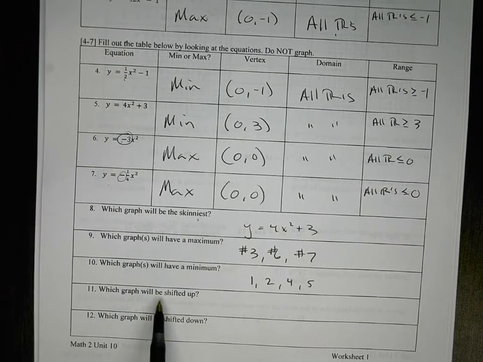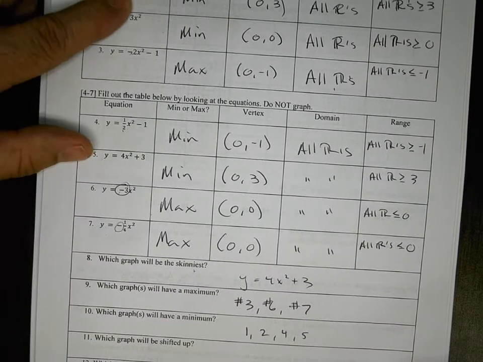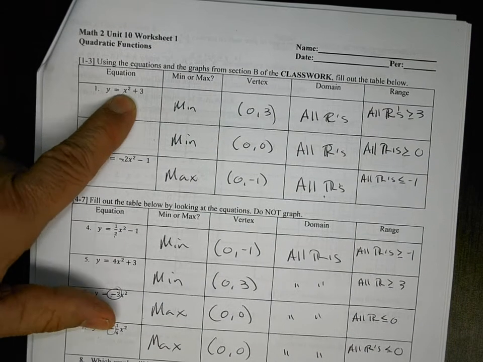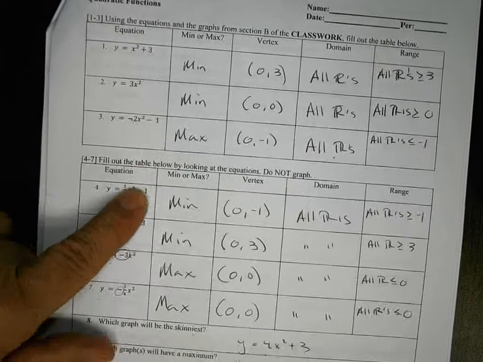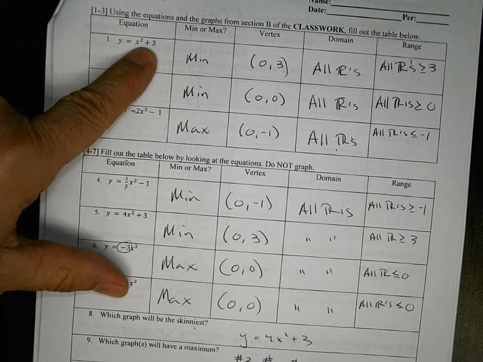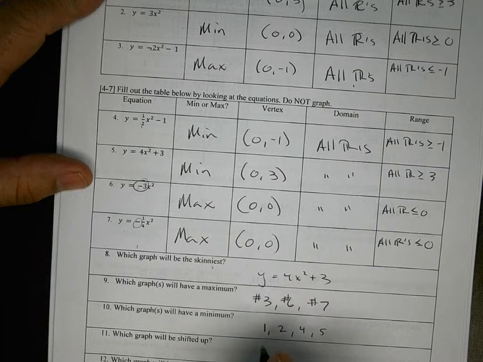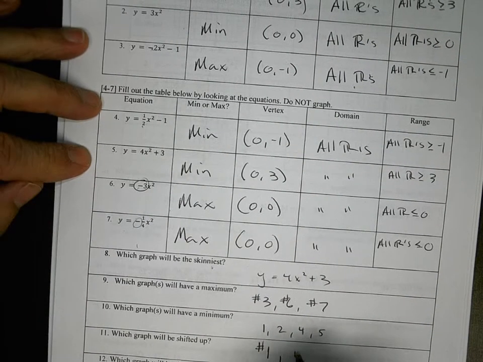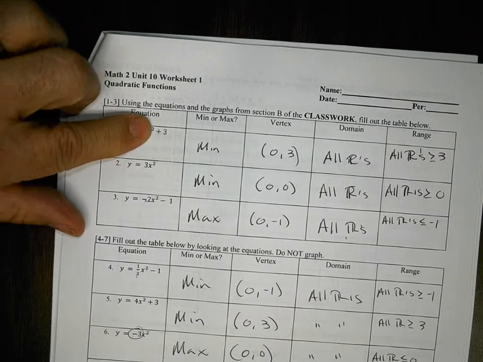Which graphs will be shifted up? Okay, that's anywhere where we're adding something after the x squared. So plus 3, minus 1. Oh, it said shifted up, so it's only where we're adding something. So plus 3, so it's going to be on numbers 1 and number 5. Any questions on that? It's because we're adding something.